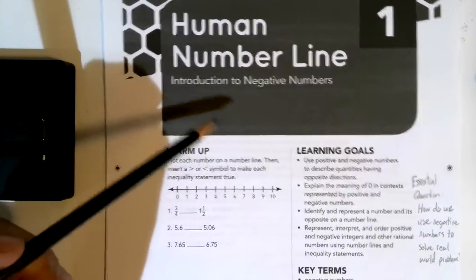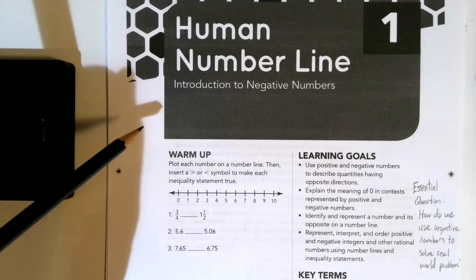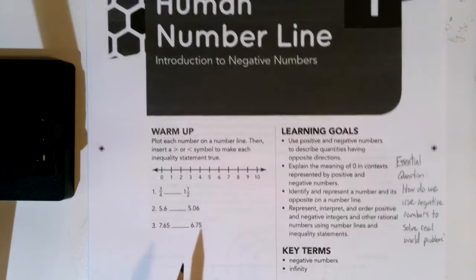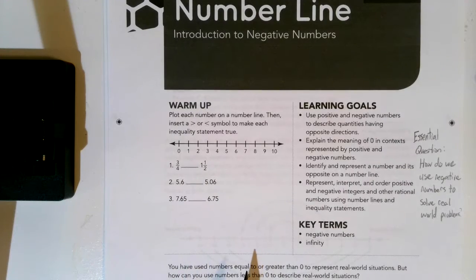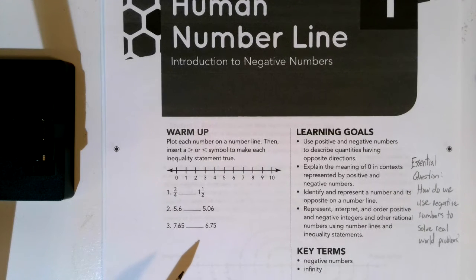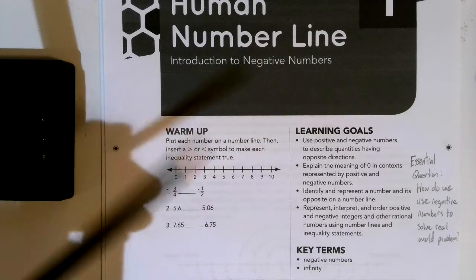Everybody, we're going to start with lesson 1 from module 4, topic 1. Start with our warm-up, but first we're going to talk about our learning goals for this lesson. It will be a 2-day lesson. Today will be the warm-up, activity 1.1 and 1.2, and then tomorrow will be 1.3 and the talk.